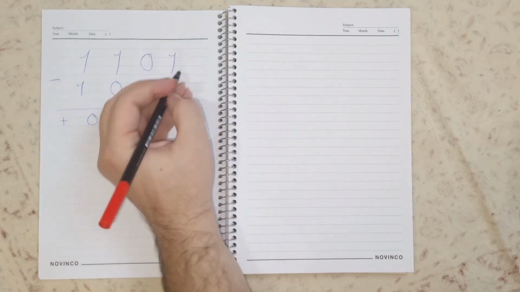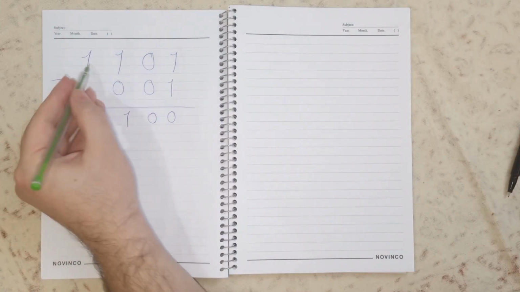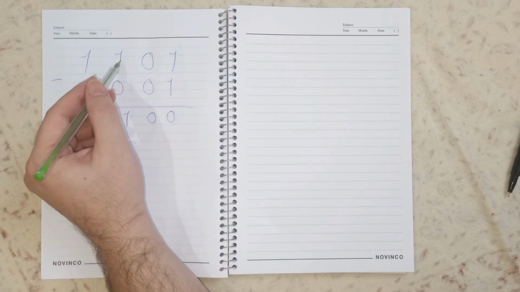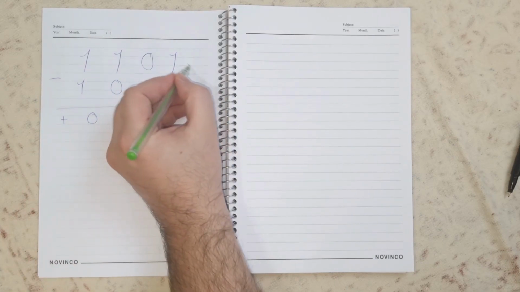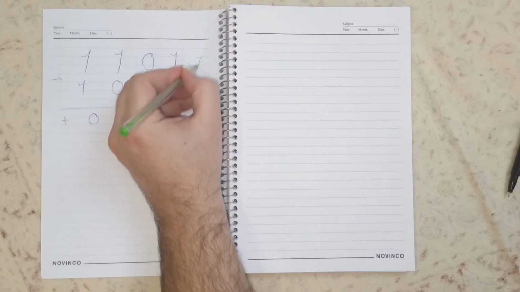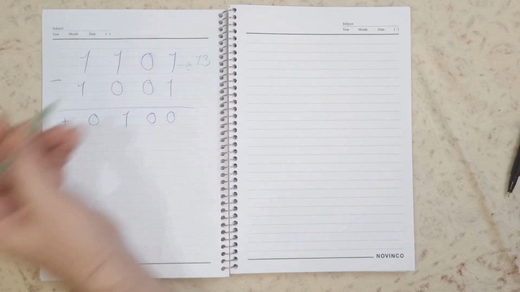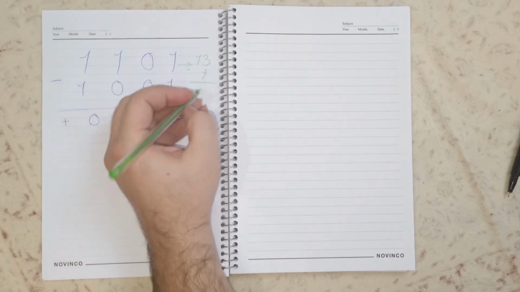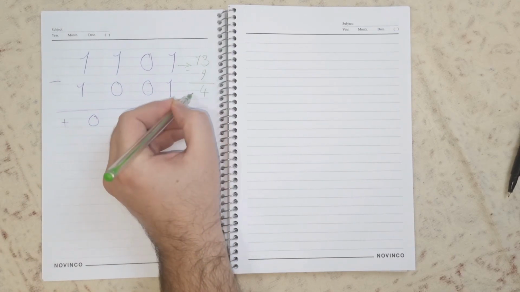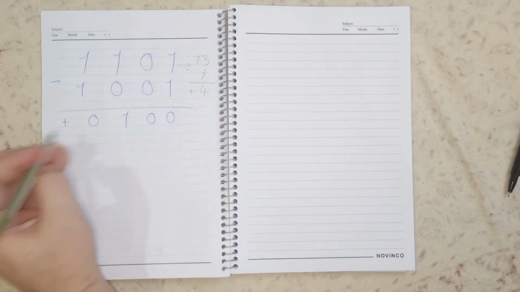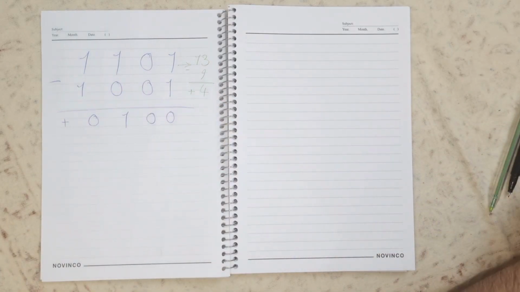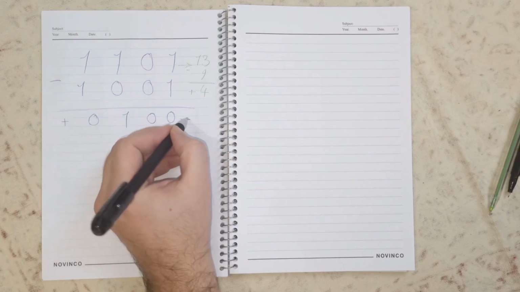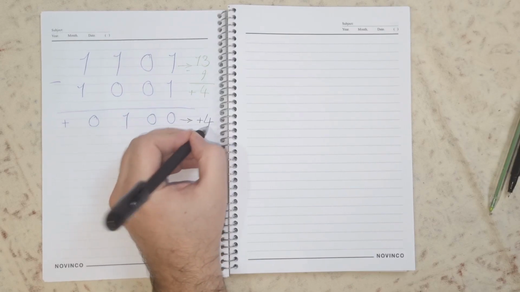Let's see if we're correct. This number is 8 plus 4 plus 1. This is a 13 minus this one, which is a 9. 13 minus 9 is 4, and it's a positive 4. So our subtraction is correct. This is a positive 4.